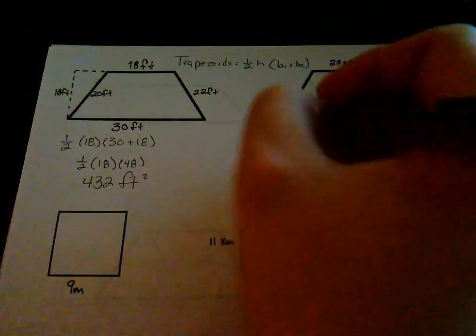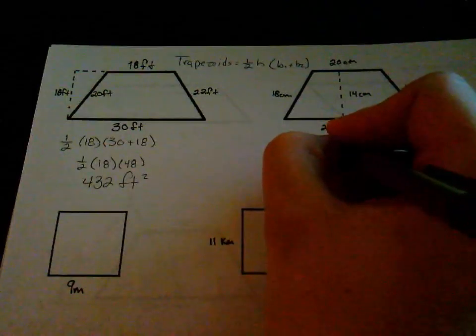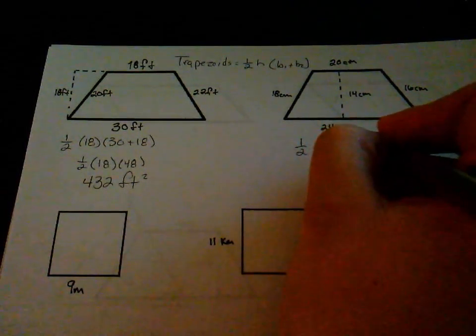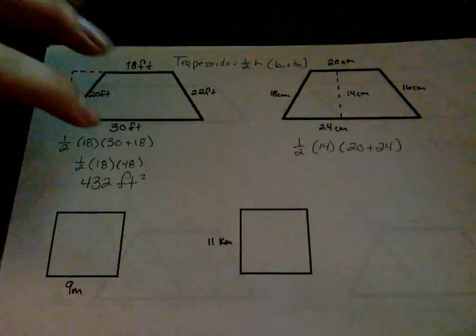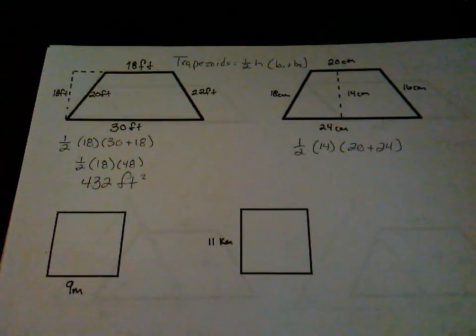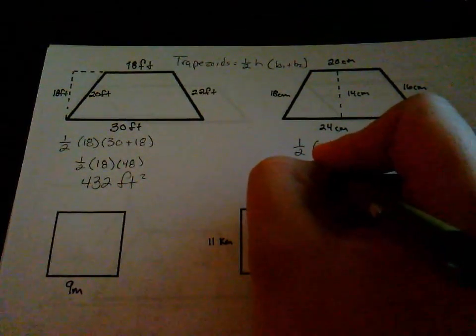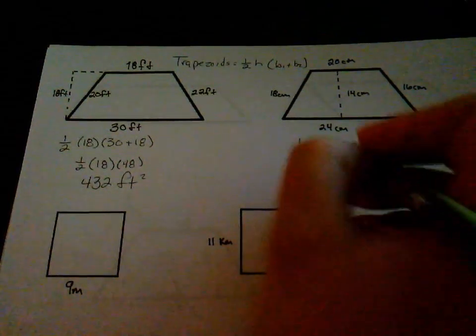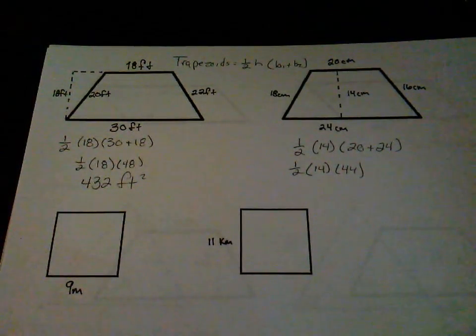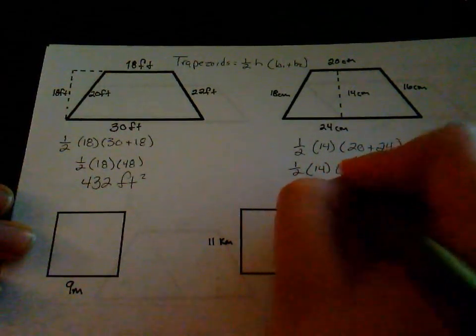Same idea over here. You can take 1/2 the height, which is 14, times 20 plus 24. Now it does not matter which one you put in which order because they're adding together. So over here I did 30 plus 18, this time I did 20 plus 24. It's not a mistake, it just doesn't matter which one you add to which. So it becomes 1/2 times 14 times 44. So let me figure that out real fast. 154 centimeters squared.